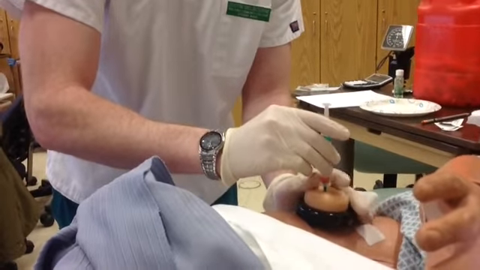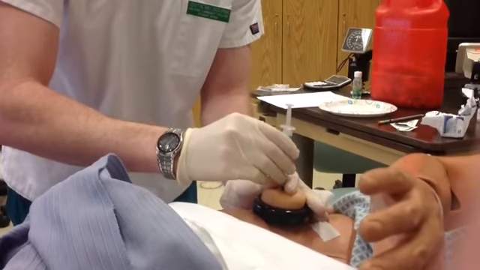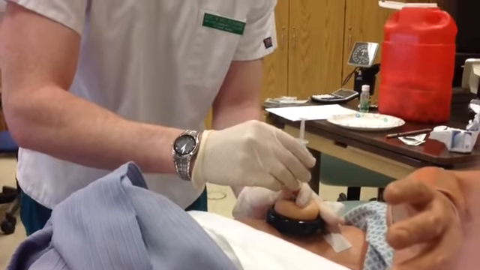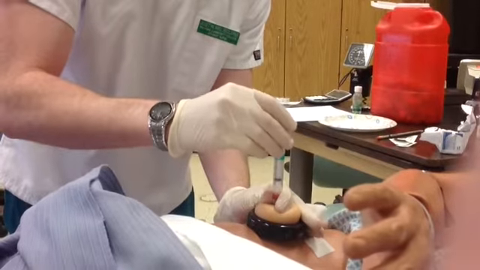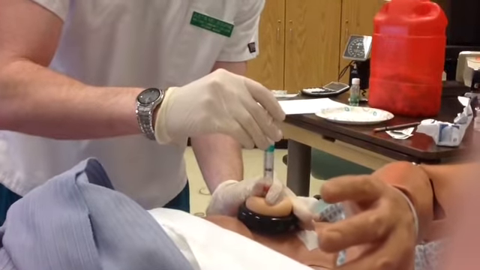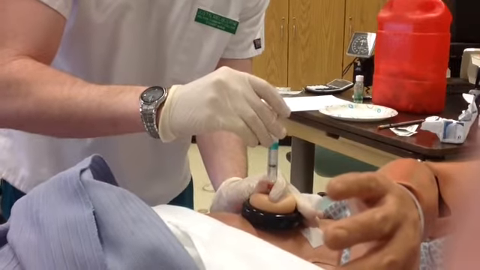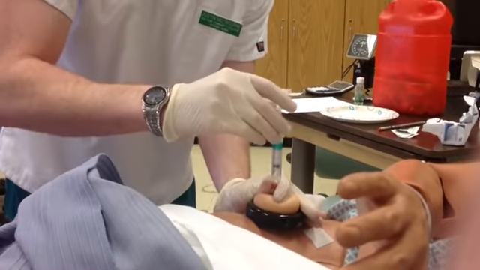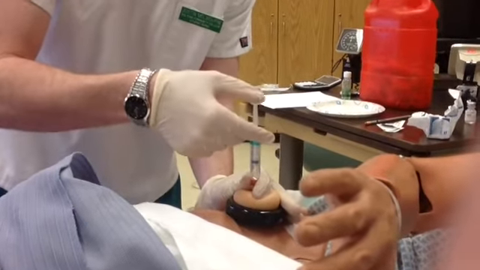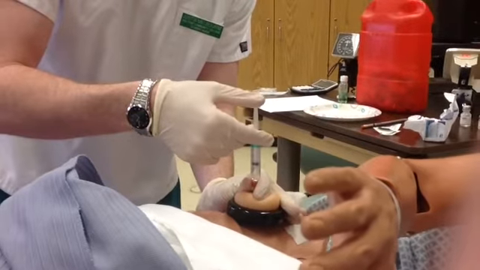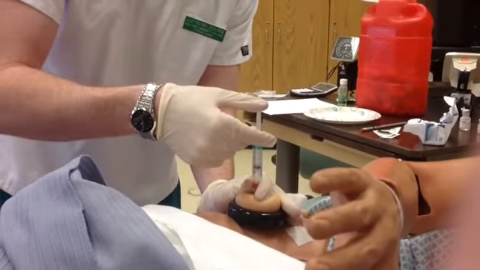I'm going to hold the syringe with my non-dominant hand, going to aspirate because this is a medication and not a vaccine, so there's no blood, and I'm going to inject the site slowly because this is a thicker medication.